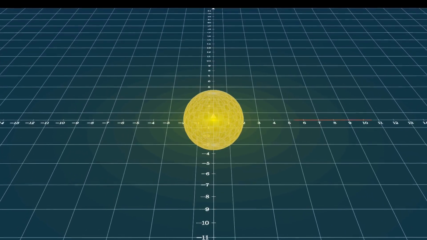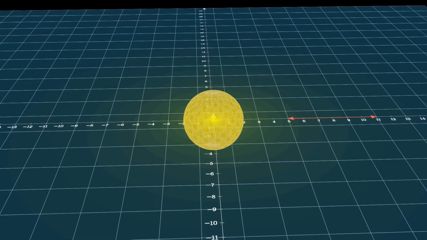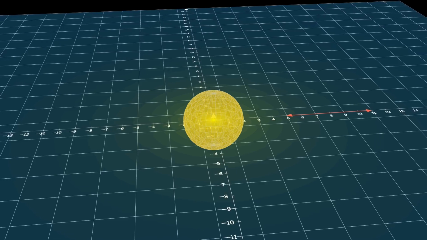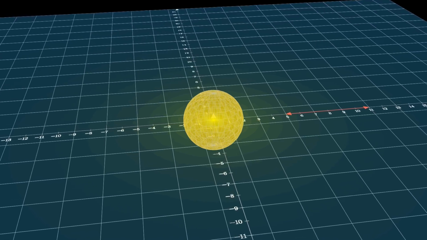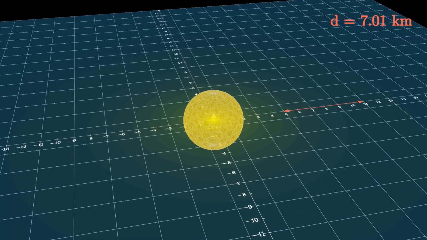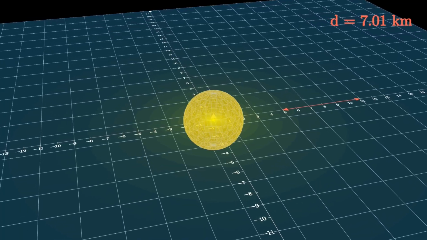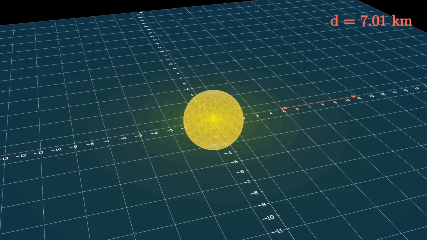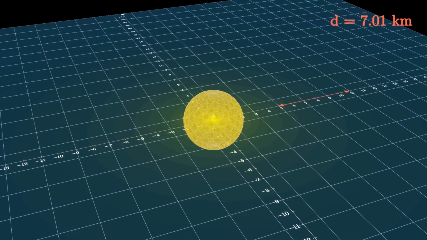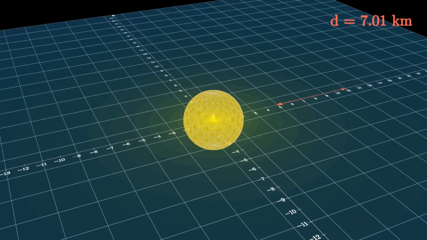Imagine we kept two observers at the same coordinates as before, at r equals 5 and r equals 11. If they measured the distance between them once again, they would measure a distance that is longer than what they measured before. They didn't move or anything, but the physical distance between them increased. Something quite bizarre happened. Space itself changed due to the presence of mass in our system.